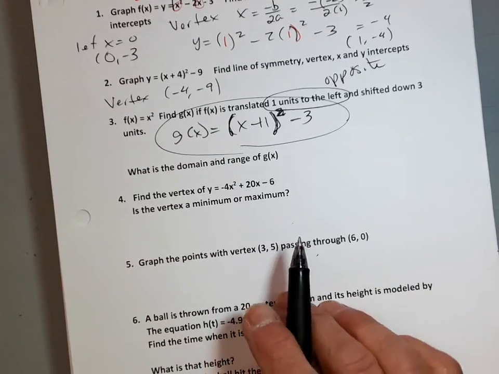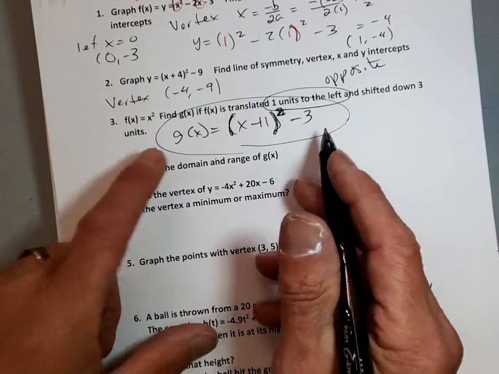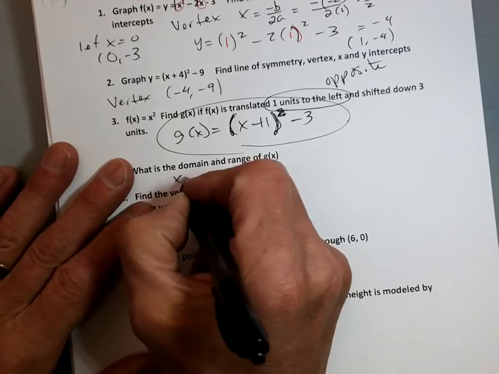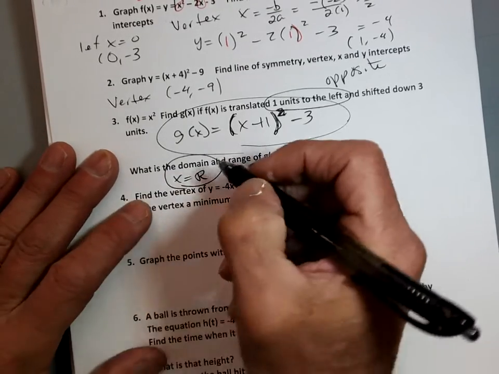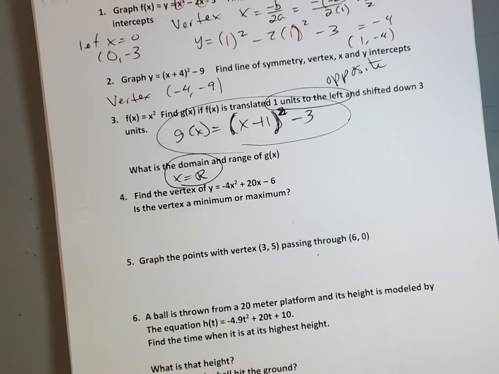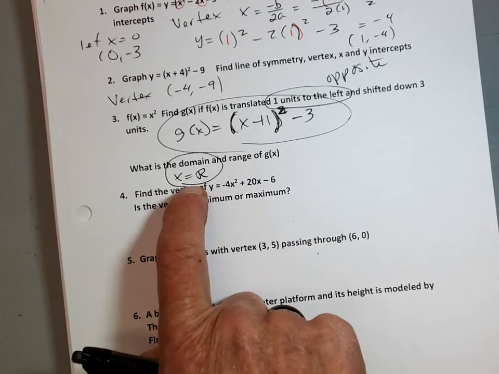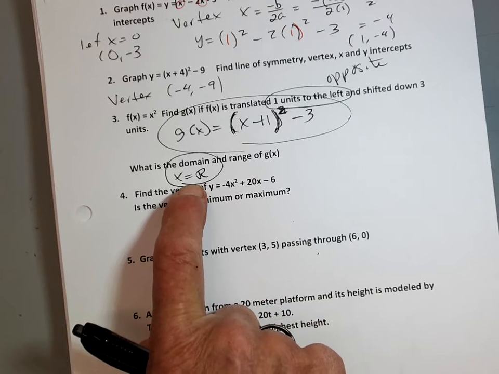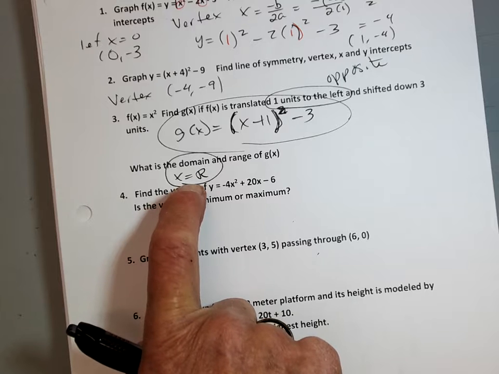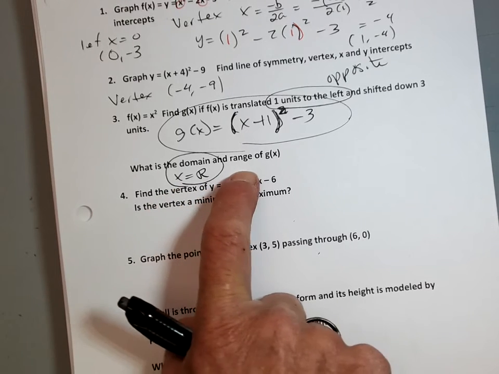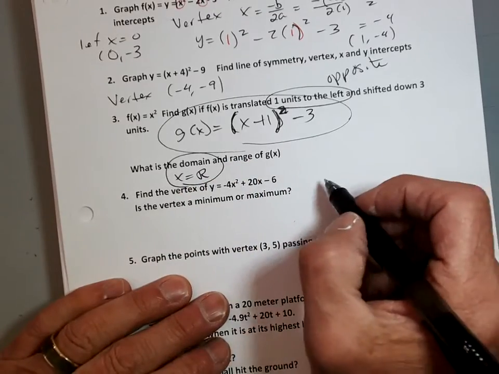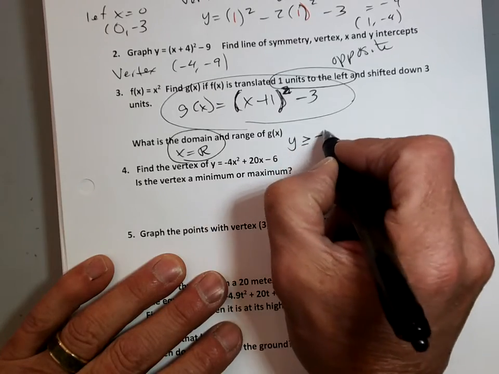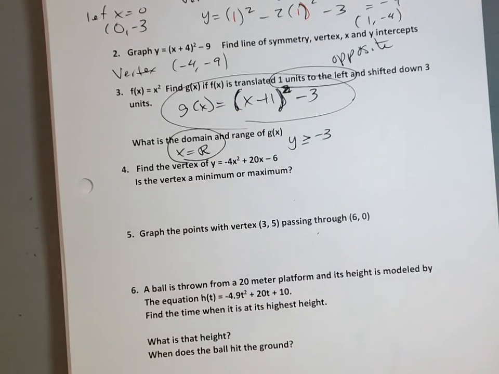Now, what's the domain and range? Well, the domain should be easy. These parabolas, all these parabolas go forever, both directions, okay? So the domain is always going to be x equals all real numbers. I'll say it again. The domain on every parabola will always be all real numbers. But, unless I fix the parameters. Then I have set parameters, yes. Smart guy. Now the range. Well, what's the very lowest spot on this graph? Negative 3. So it's y is greater than or equal to negative 3, because I know I'm going up. It's positive x squared, okay?